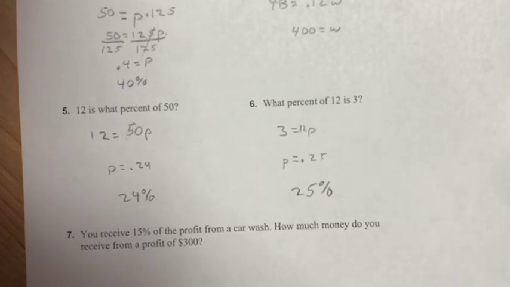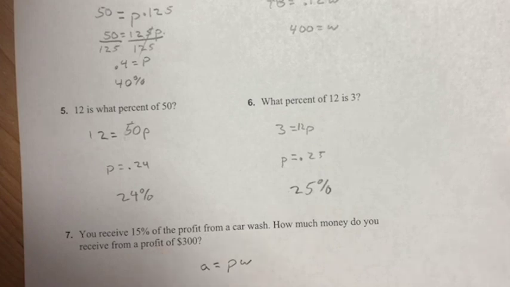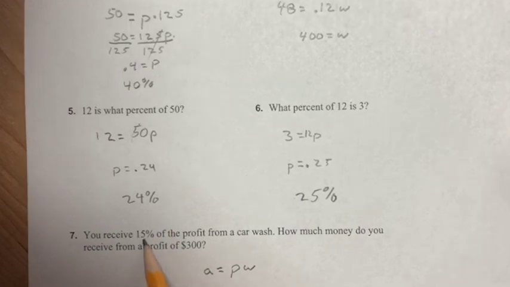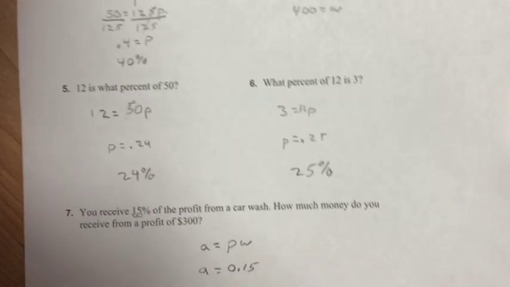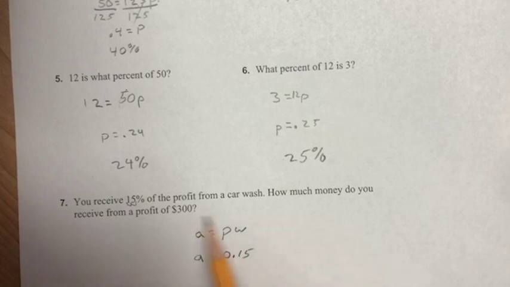You receive 15% of the profit from a car wash. How much money do you receive from a profit of 300? So, right from the get-go, if we were to look at our formula, A is equal to P times W, we know that our percent is going to be 0.15 because we can change this by moving the decimal place over 2 times. And we know that we're getting a portion of it, so we're trying to find out how much that is, so that's going to be my part. And then my whole is the $300.